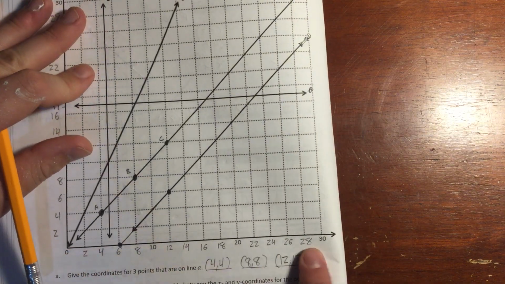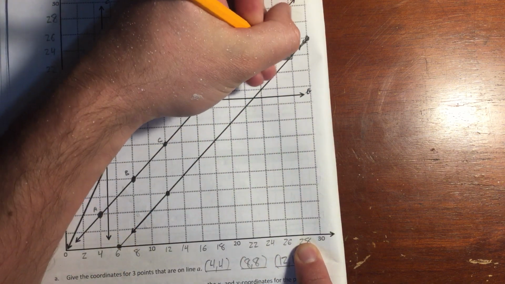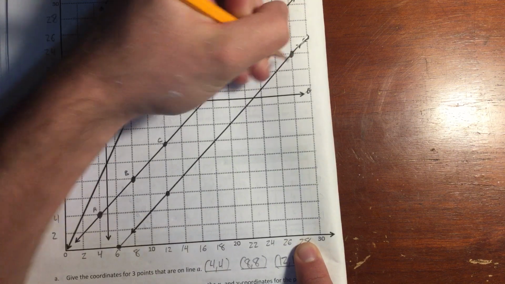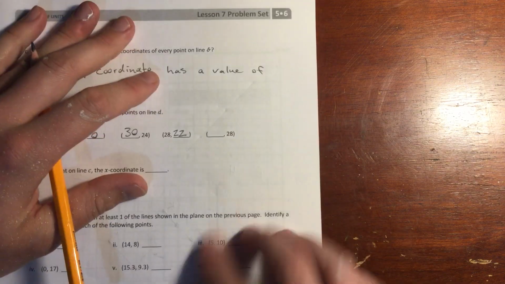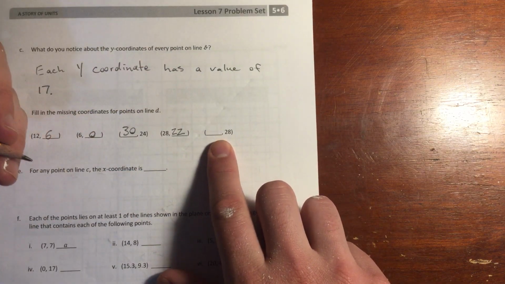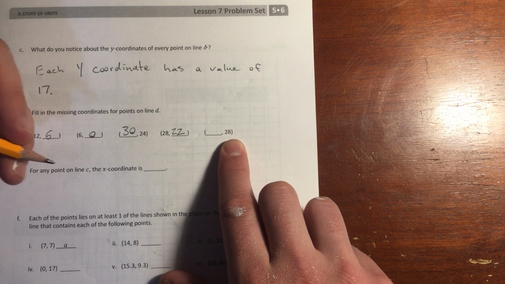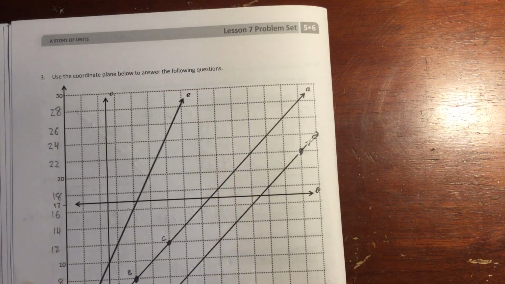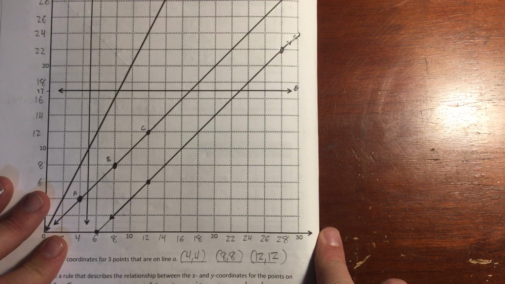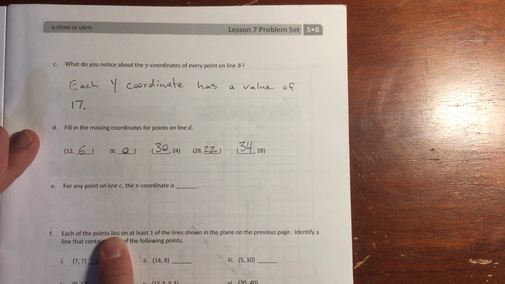28, 22. Over 28, and then I'm going to go up to 22, which is right here. And I see that that fits perfectly on my line. 28, 22. Okay, and then now I'm going to think about which one is 6 larger than 28. So 28 plus 6 is going to give me 34, which is going to be off of our chart, but we can still use that rule to help us figure out this pattern.